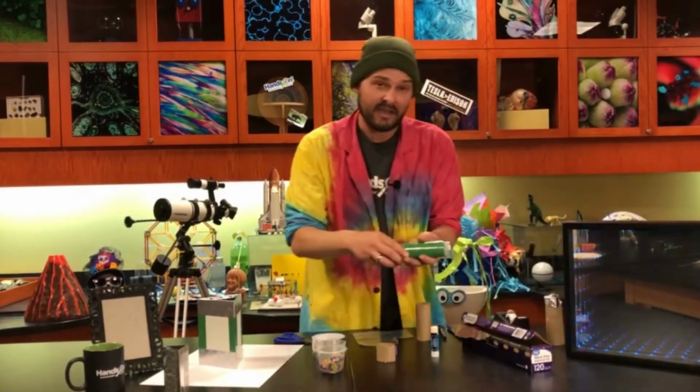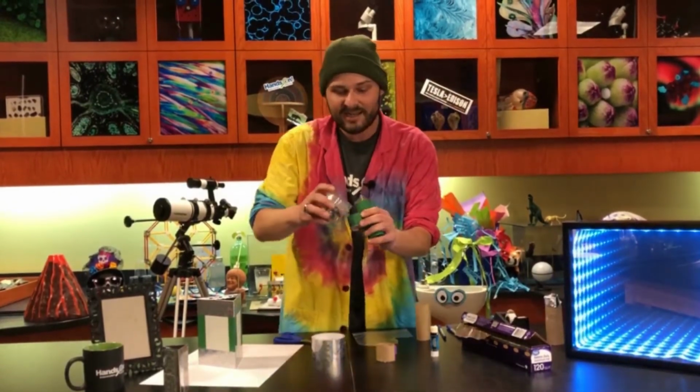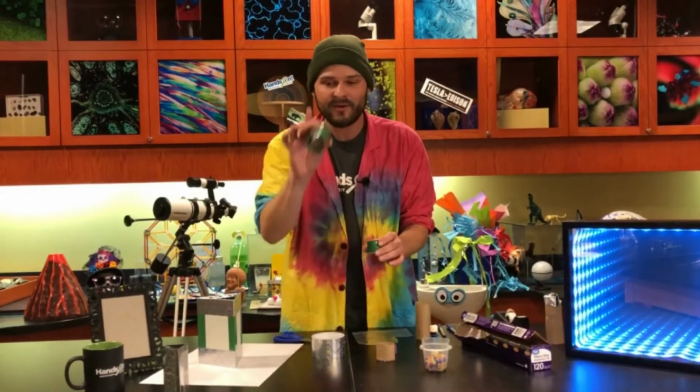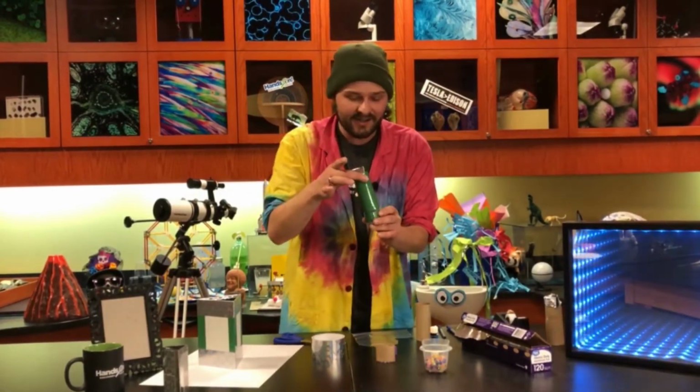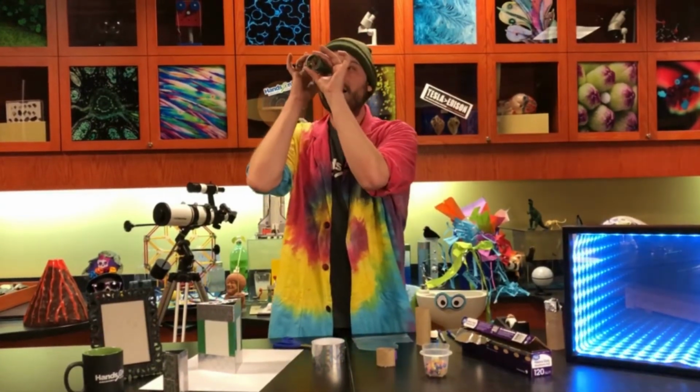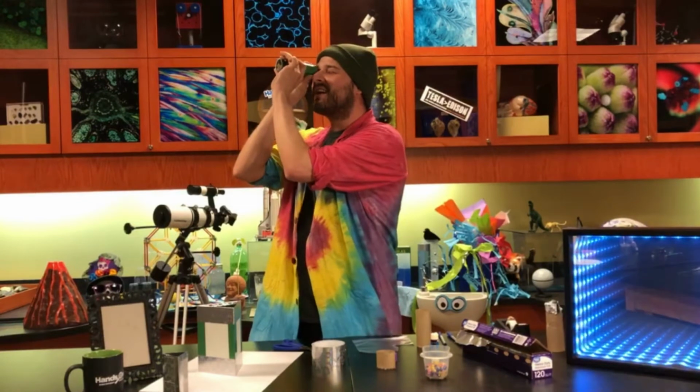Here I've, again, constructed it already, and we're actually going to take some video of this and upload it to our YouTube channel so you can see what it looks like actually looking through. But again, here we have our little container with our plastic cap. We have our tri-mirror inside, and when we place this in, look through and twist it. Oh, so many pretty colors, guys.